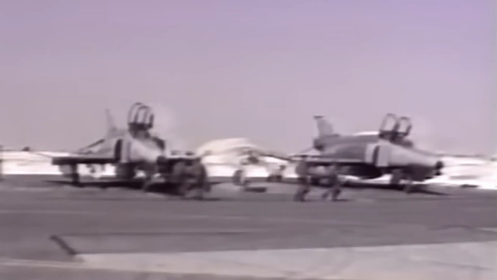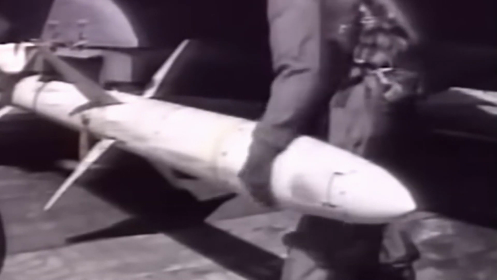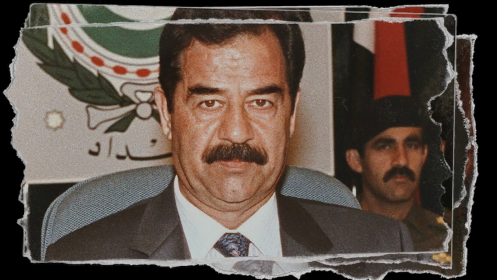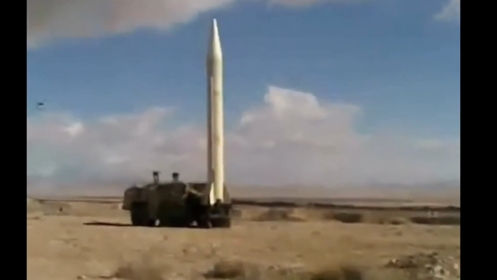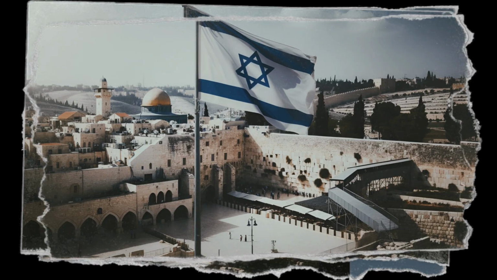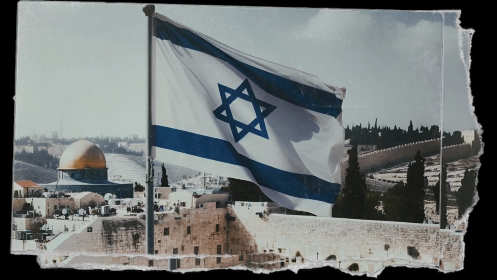Operation Desert Storm showcased Western technological military superiority, including stealth bombers, cruise missiles, and precision-guided bombs. Iraqi resistance was weak and quickly overwhelmed. Saddam Hussein launched Scud missile attacks on Israel and Saudi Arabia, hoping to provoke Israel into the conflict and thereby split Arab support for the US campaign. However, at the request of the US, Israel refrained from entering the war.